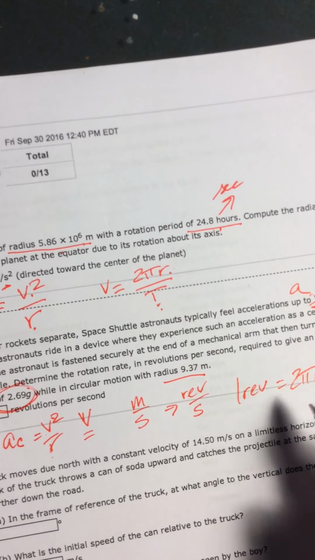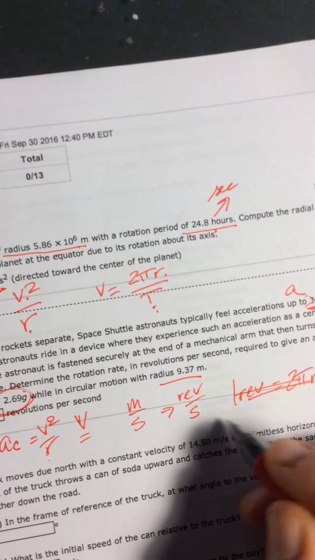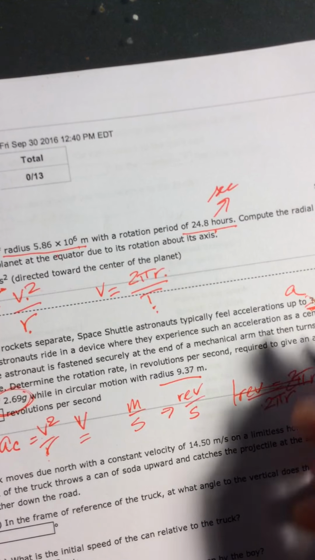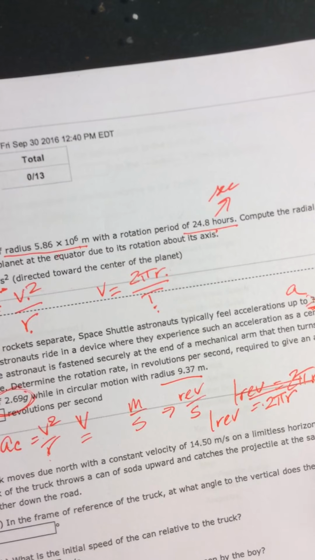Sorry, I said that backwards. I'm getting a little silly here. 2 pi r, oh yeah, never mind. I am getting silly. My coffee hasn't kicked in.